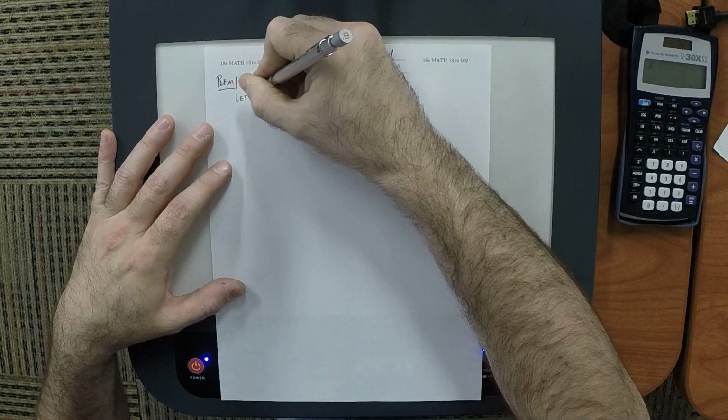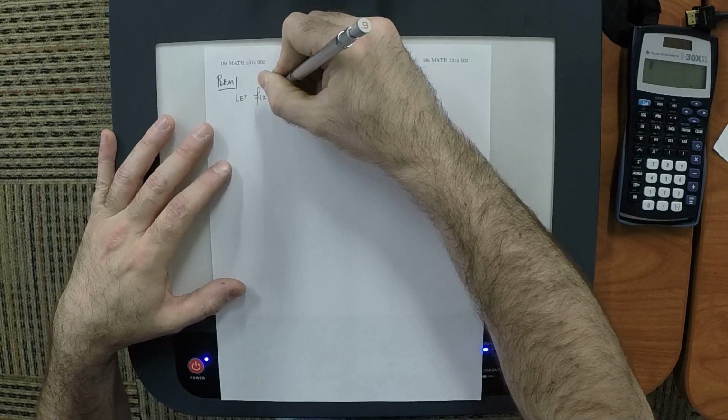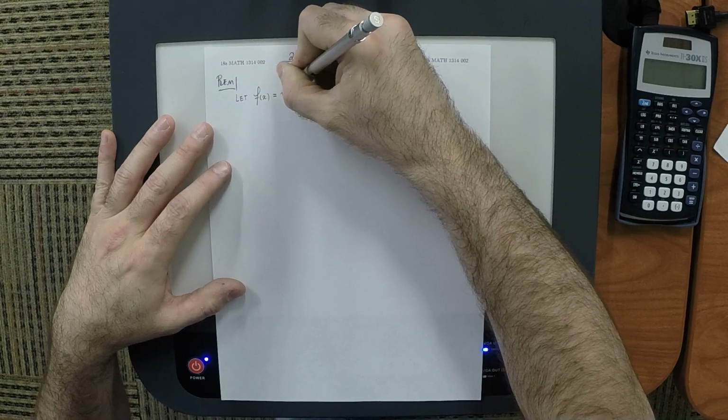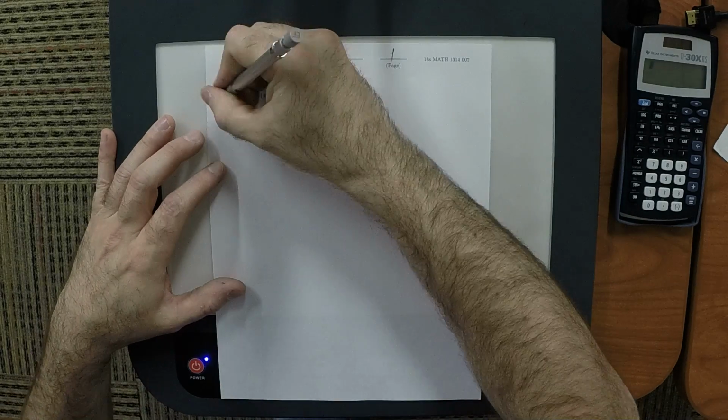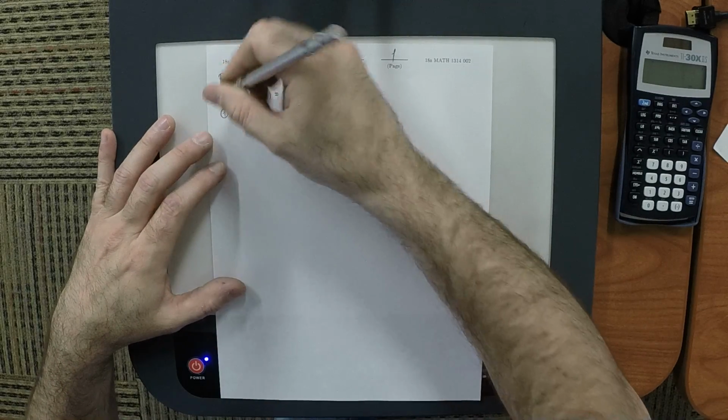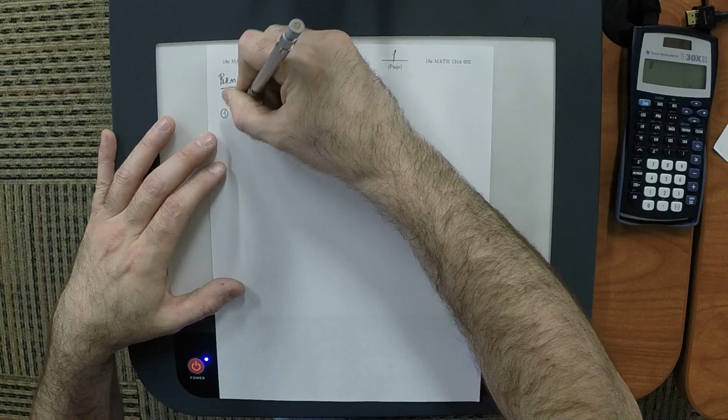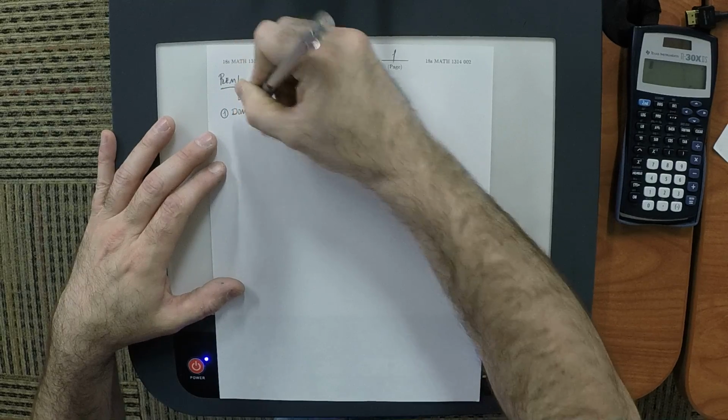So let f of x be the square root of x. We want to ask several questions about it. So the first question is, what is its domain?